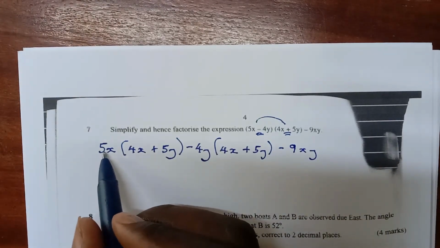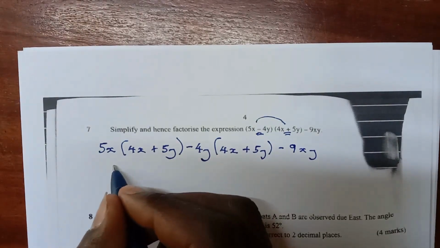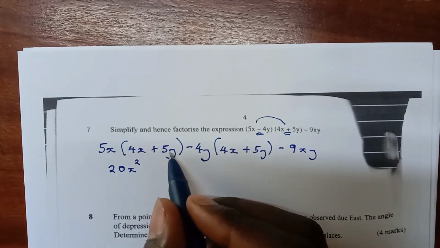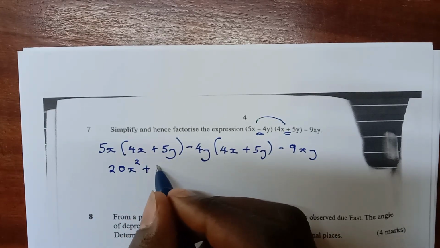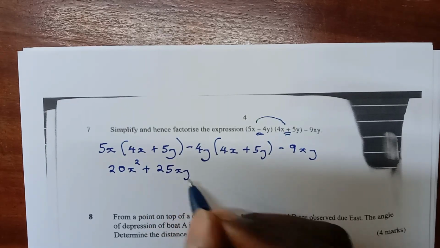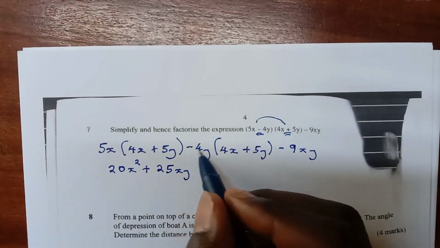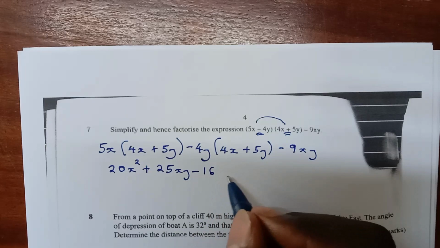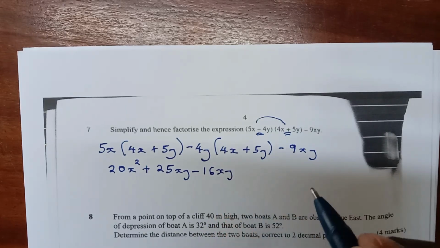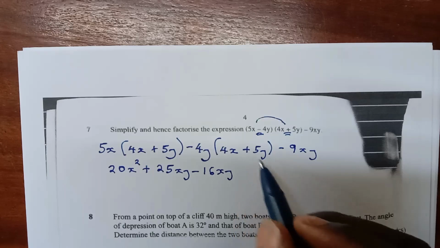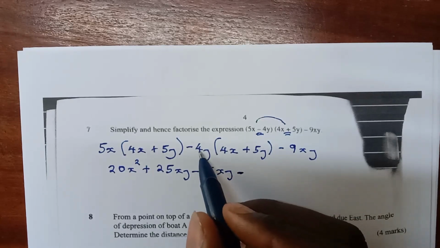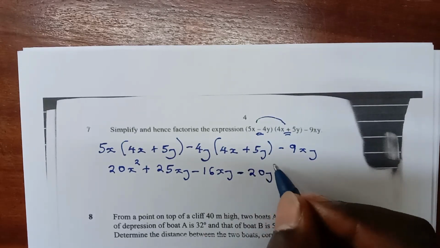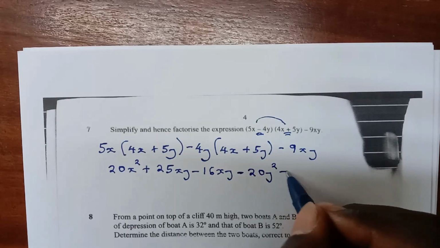So when you open up the bracket, 5x multiplied by 4x is going to give us 20x squared. 5x multiplied by 5y is going to give us 25xy. Then minus 4y multiplied by 4x is going to give us 16xy. Then negative multiplied by positive is negative, 4 times 5 is 20, then y squared.